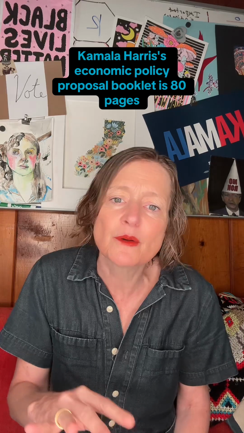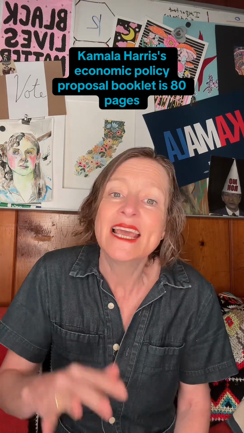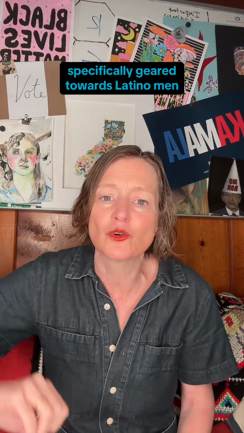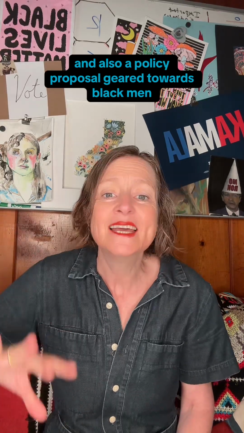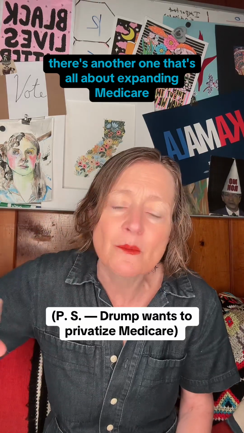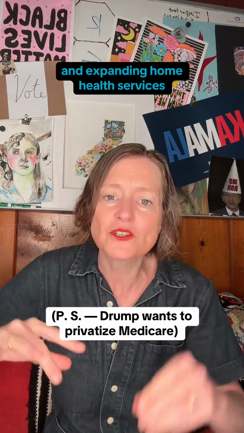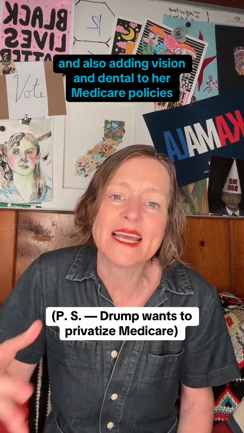Kamala Harris's economic policy proposal booklet is 80 pages, and that was before she announced her policy proposals specifically geared towards Latino men and also a policy proposal geared towards Black men. There's another one that's all about expanding Medicare and expanding home health services and also adding vision and dental to her Medicare policies. That's also not included in the 80-page booklet.